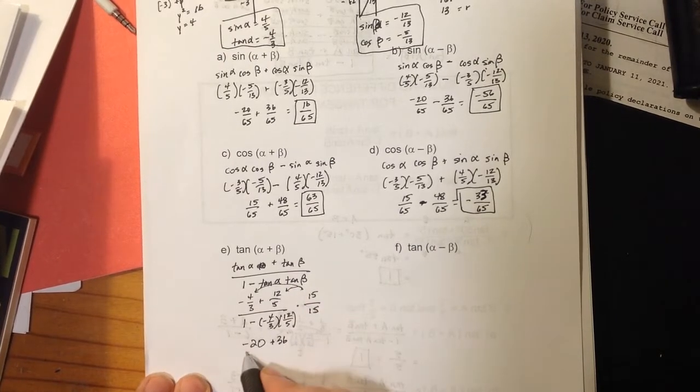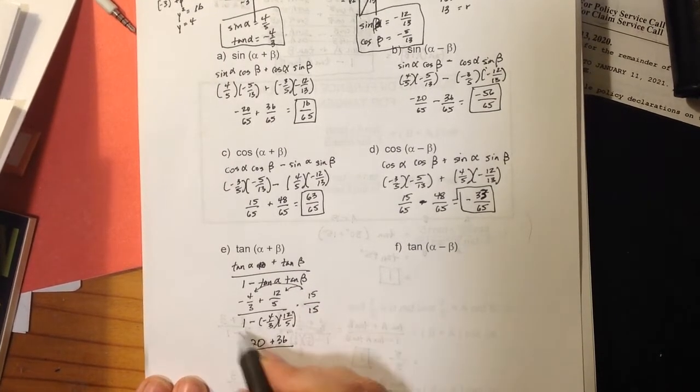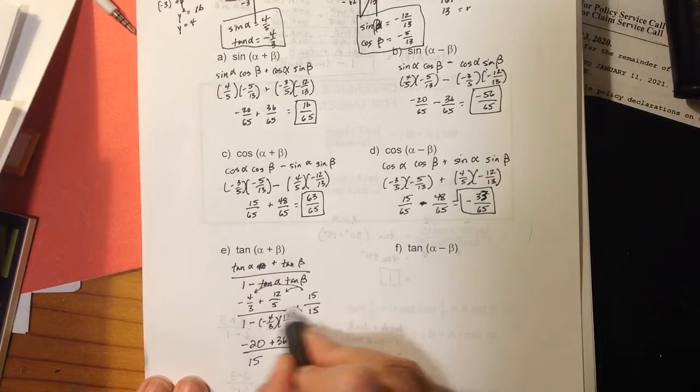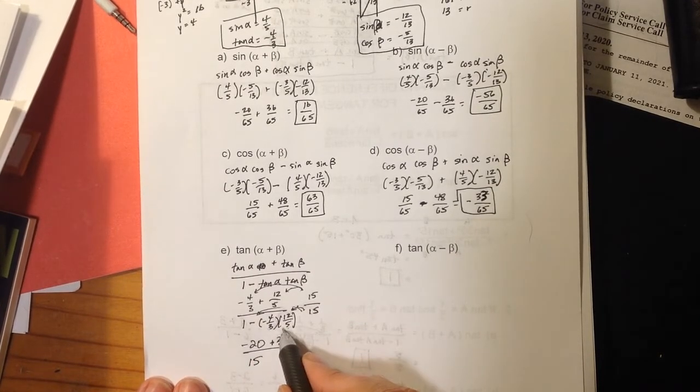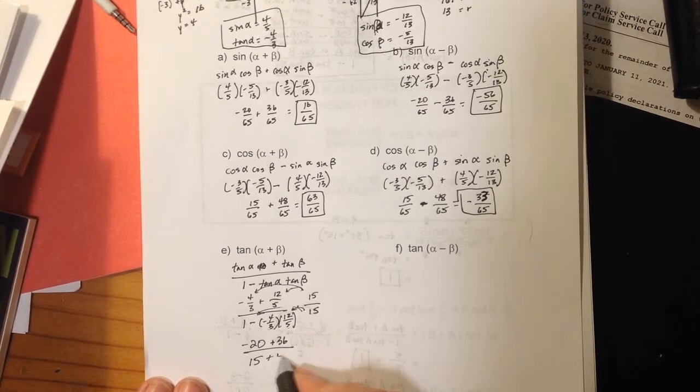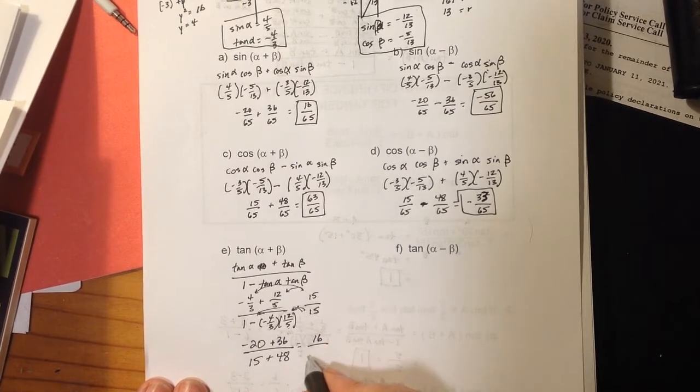That's a little bit easier. 15 times 1, 15. And then 15 will just cancel out with the denominators, and so this is going to be minus negative 4 times 12. That's going to be plus 48. So negative 20 plus 36 is 16. 15 plus 48 is going to be 63.